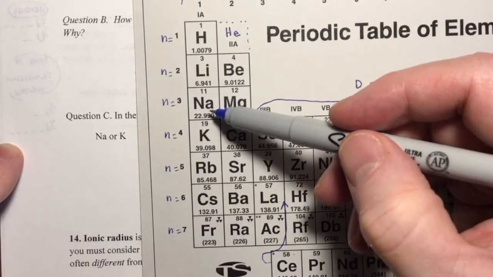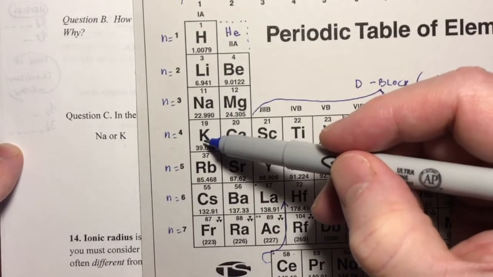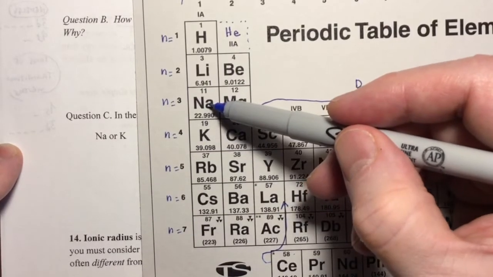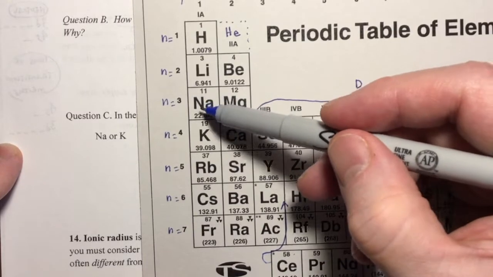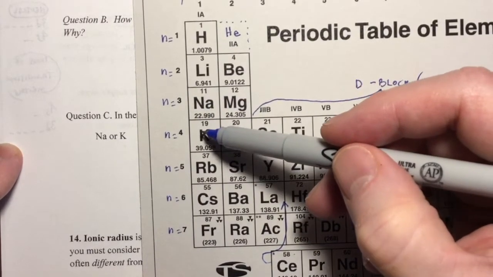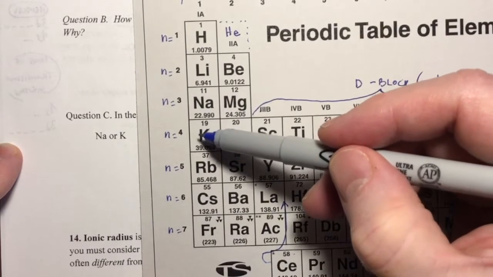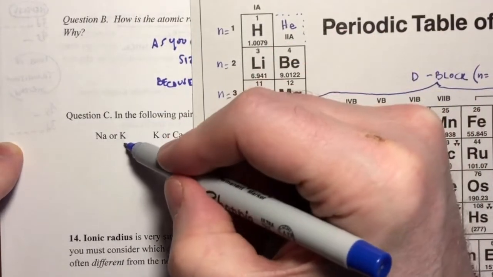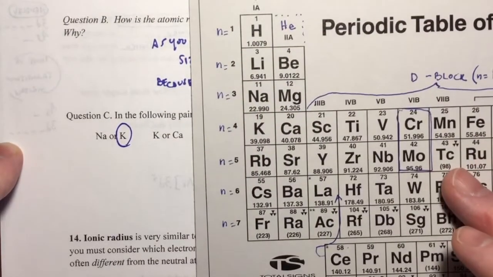And you can see right here that potassium's valence level, it has electrons in the n equals 4, compared to sodium, which has electrons in the valence level of n equals 3. So potassium has a much larger valence shell than sodium does. And so potassium is going to be the larger atom.